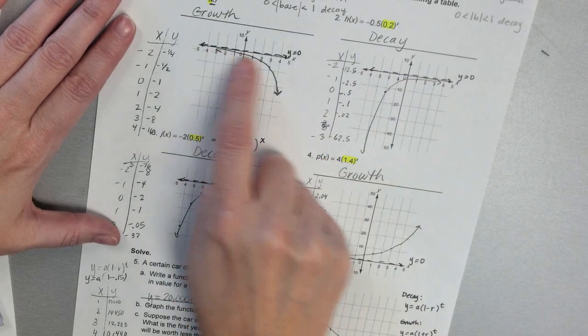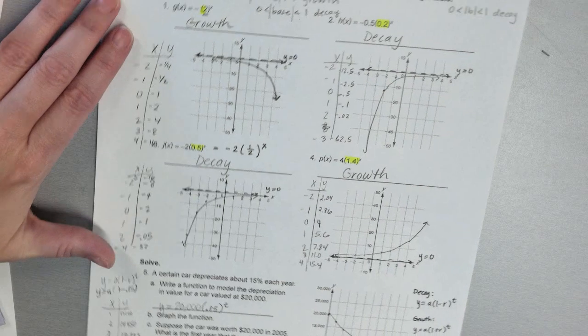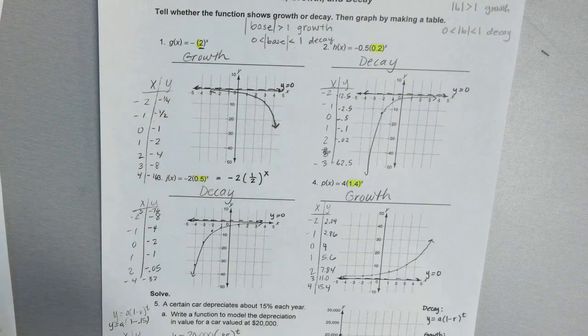What is this special line called? Yeah, the asymptote. So y equals 0 is the asymptote.